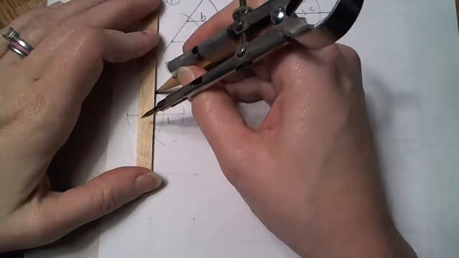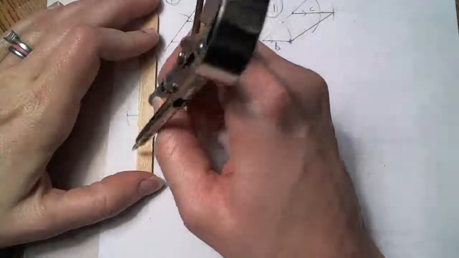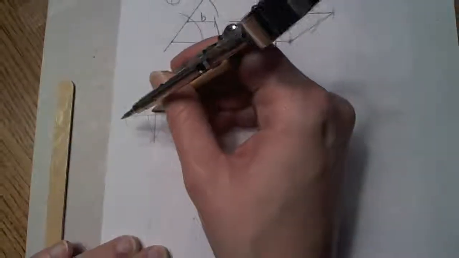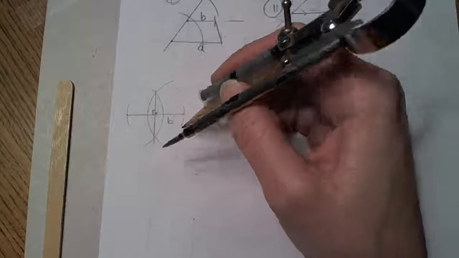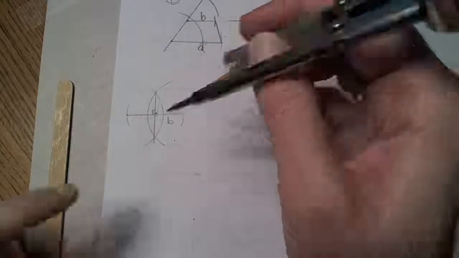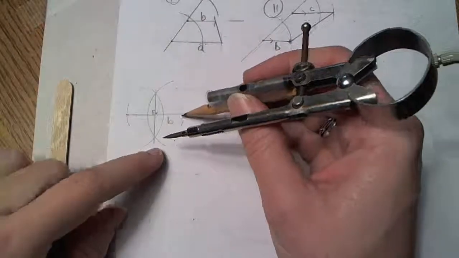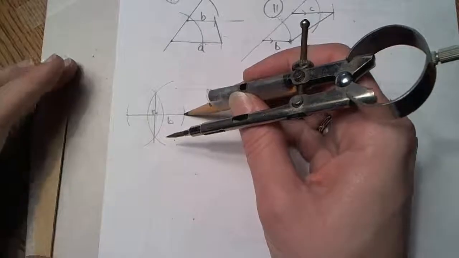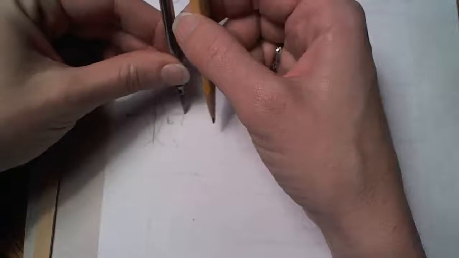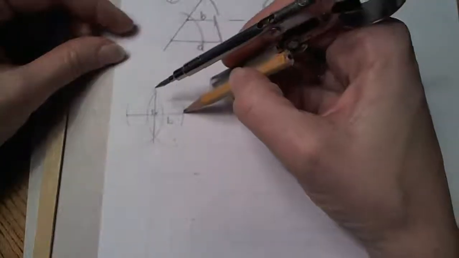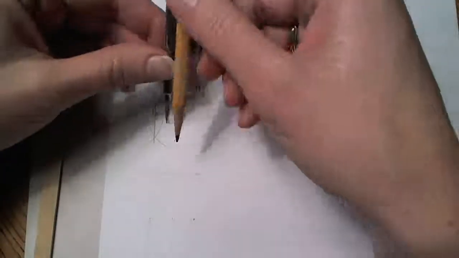And by connecting these 2 intersections, I should have perpendicular lines. But wait, this has to be as long as B is. Oh, well, you know what? I'll measure that in just a second. Will I still have this compass opening? Let me construct another perpendicular line going through this endpoint of B.